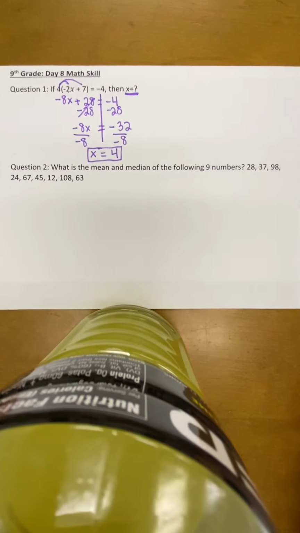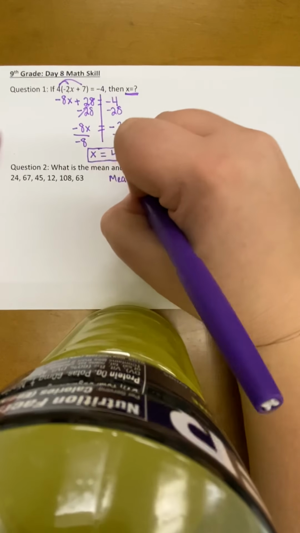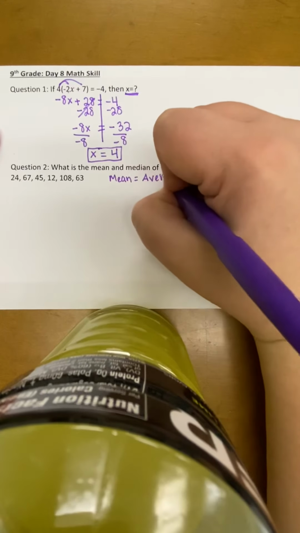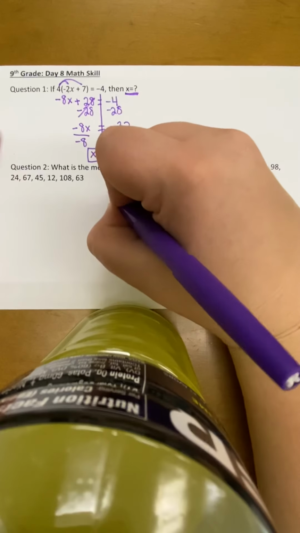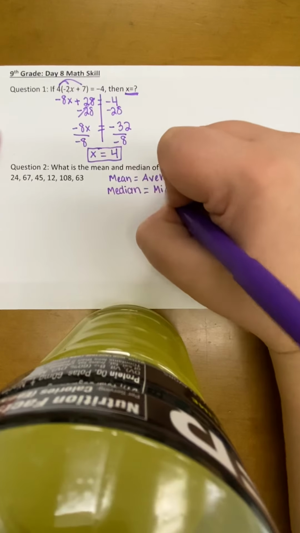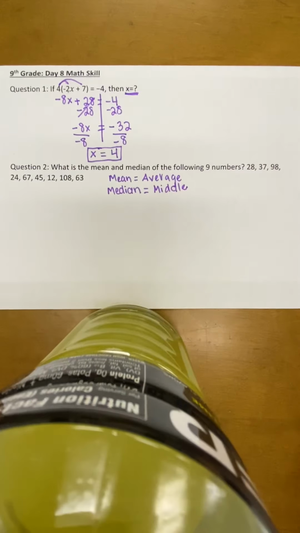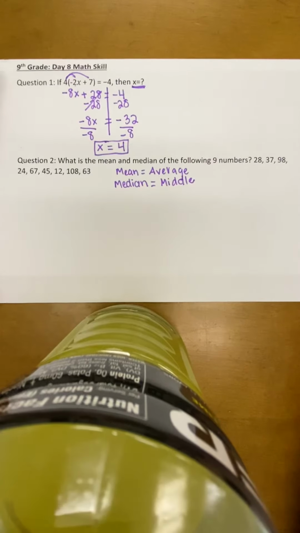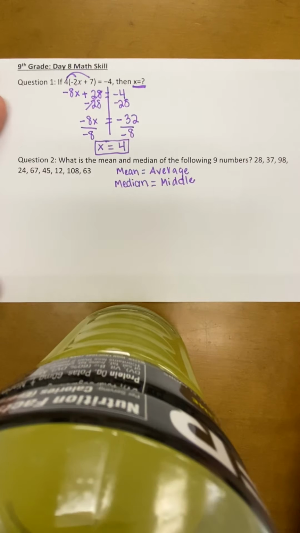Question number 2, what is the mean and median of the following 9 numbers? Okay, so for mean, the first thing I want you to know is that mean is an average and median is the middle. And most of you would already know this, but in case you don't, you do have to list these numbers from smallest to largest. I guess largest to smallest would work as well.